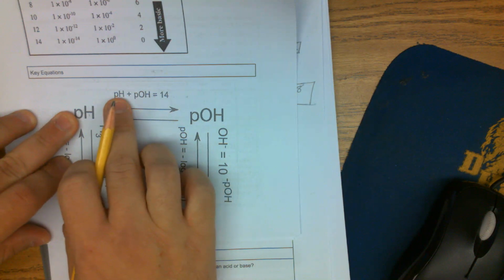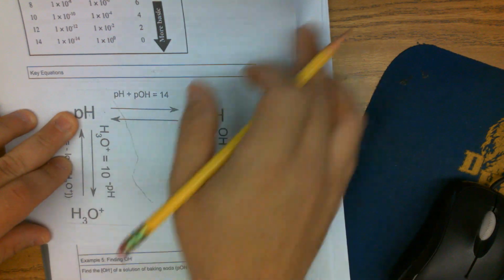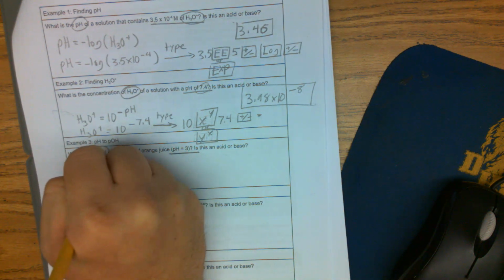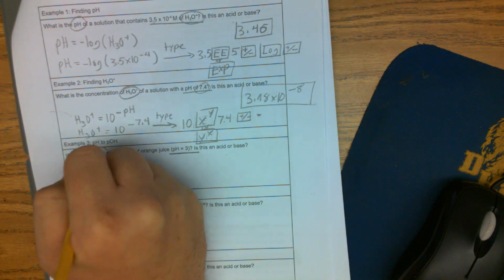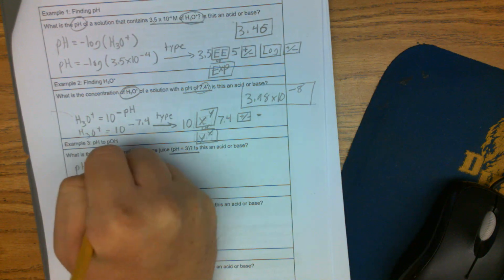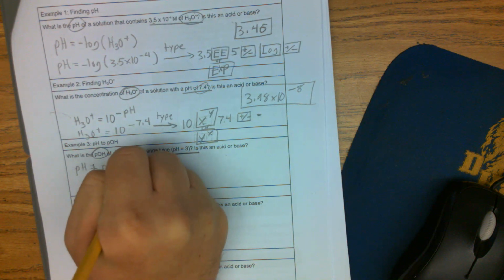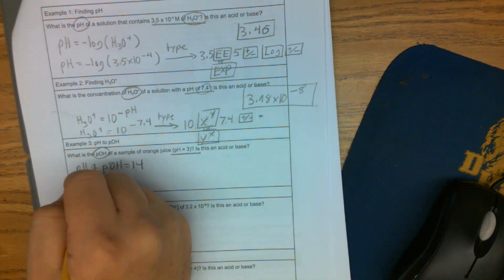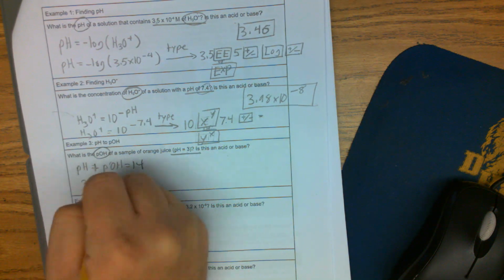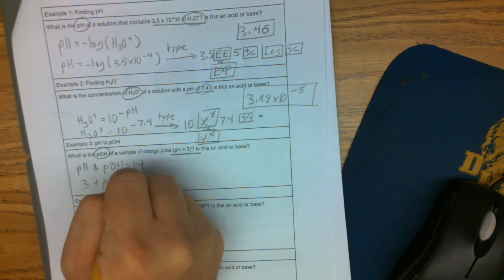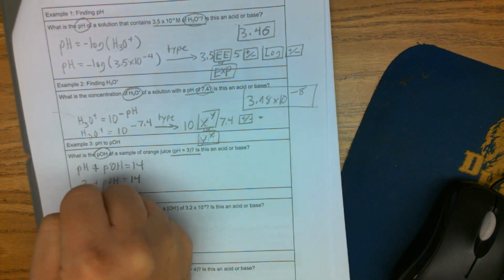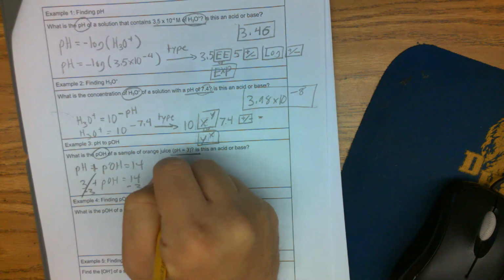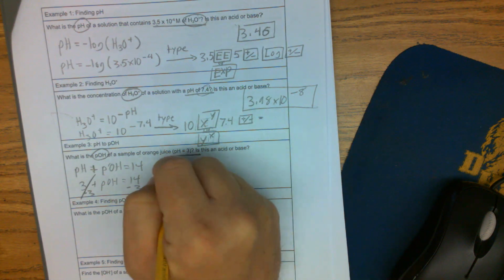This is the equation: pH plus pOH equals 14. So here we have a pH of 3. We can replace in 3 plus pOH equals 14. We subtract 3 from both sides, so this will go away. So pOH equals 11.